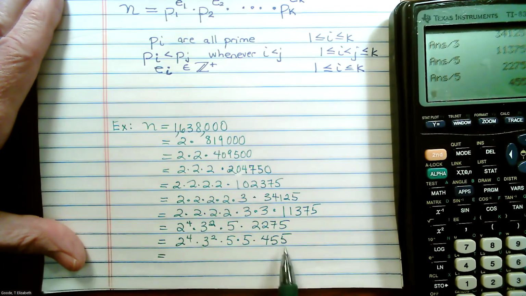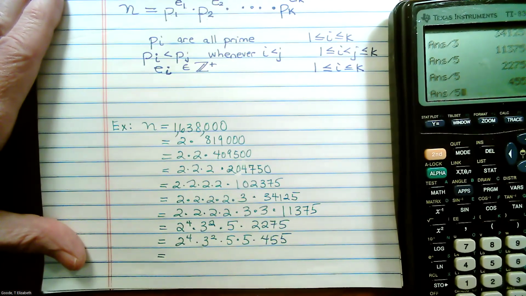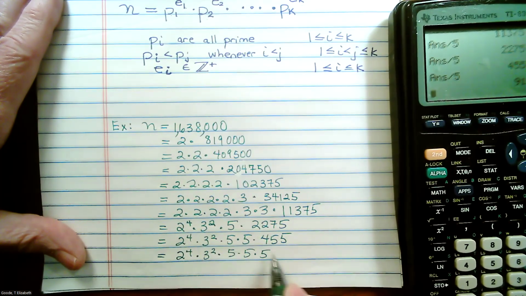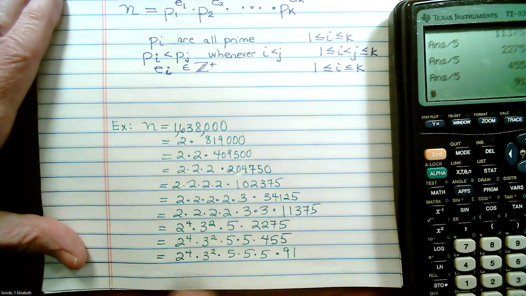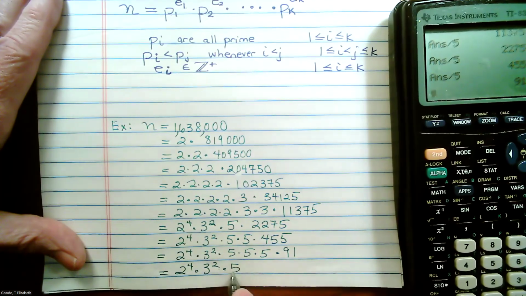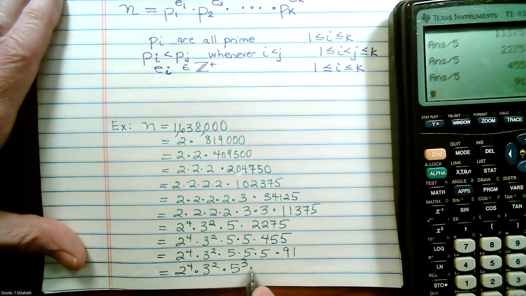It ends in a 5, so let's divide by 5. And we're going to get 91. So now it's 2 to the fourth times 3 squared times 5 times 5 times 5 times 91. So we've got 2 to the fourth times 3 squared. We're done with our 5s. There's 3 of those, so it's 5 cubed.